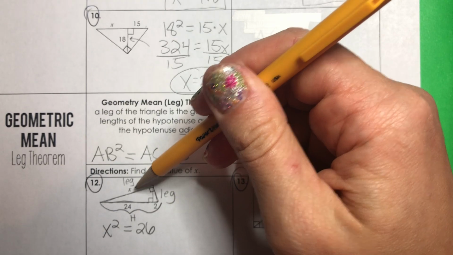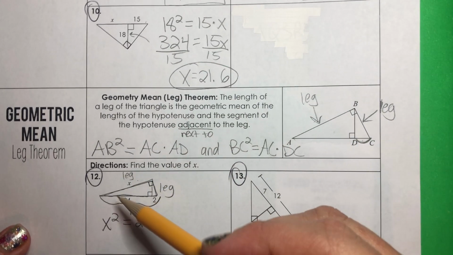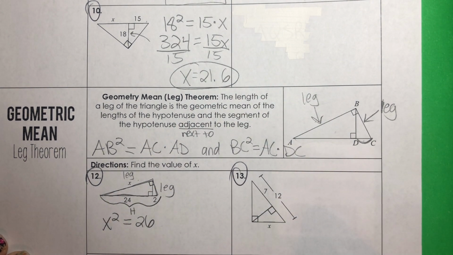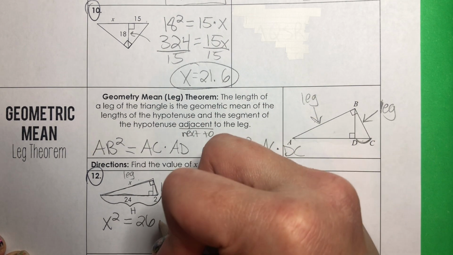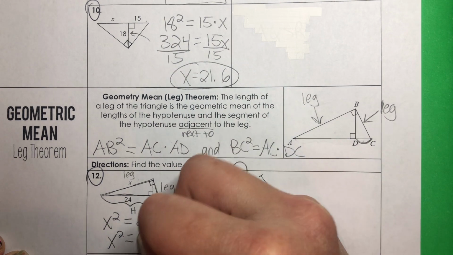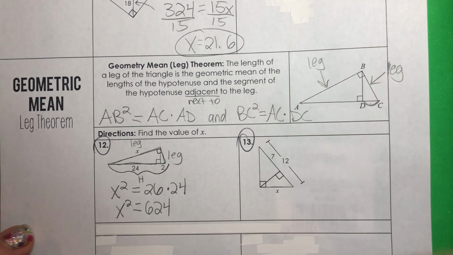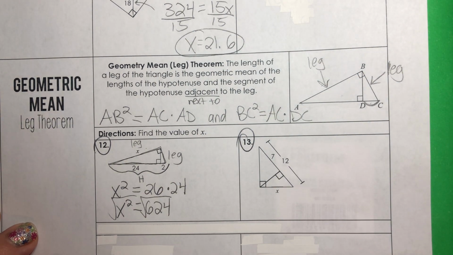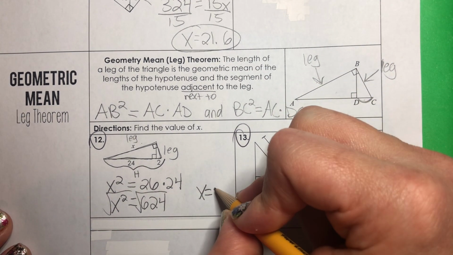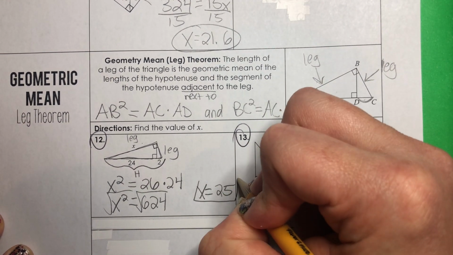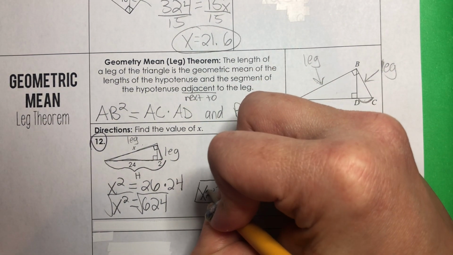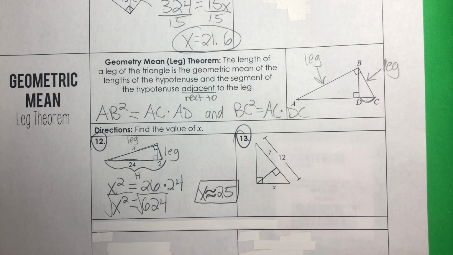Now, since we're trying to find this leg, our formula has to have the hypotenuse and the segment of the hypotenuse that's next to the leg you're talking about. In this case, it would be the 24. So you would end up with x squared equals 26 times 24, which is 624. And then you square root both sides to solve for x. This ended up being a decimal that rounded up to 25. So this is an approximate. Maybe I should write this squiggly equal sign because it's approximate.